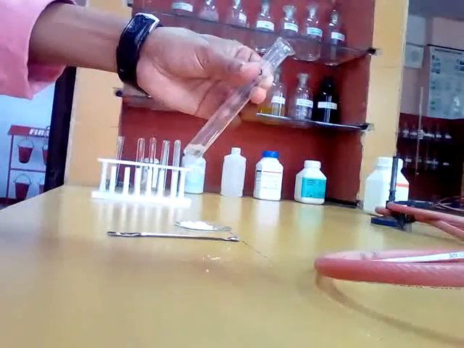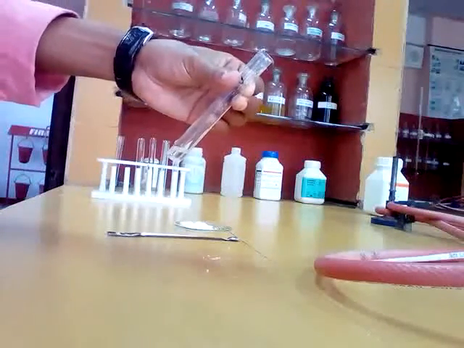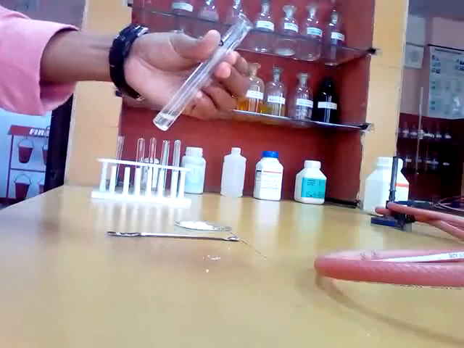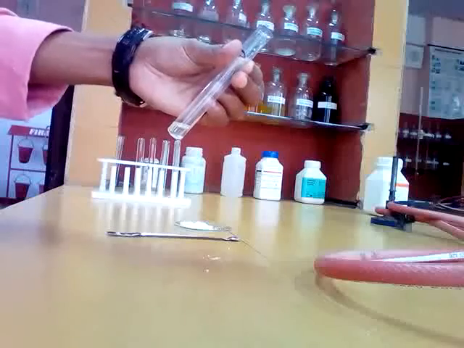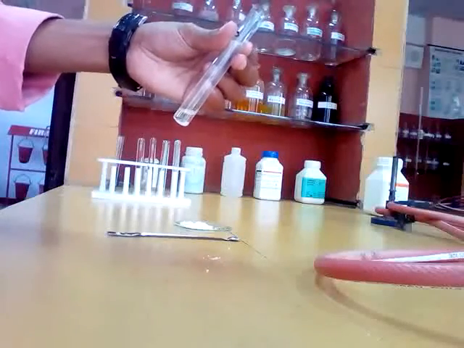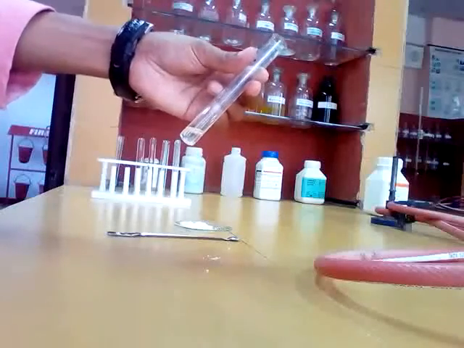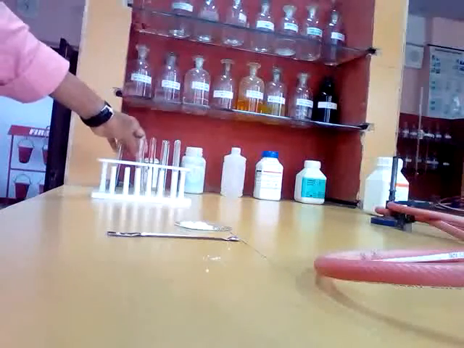No effervescence, no colored gases, no pungent smell, so no observation. All the radicals are absent. Carbonate, sulfide and nitrite are absent. Now we are going to do the concentrated sulfuric acid test.